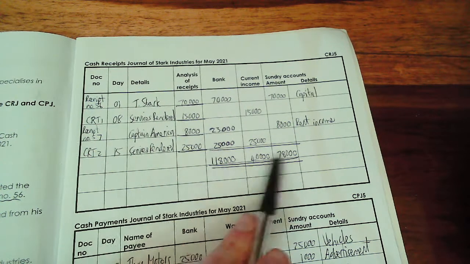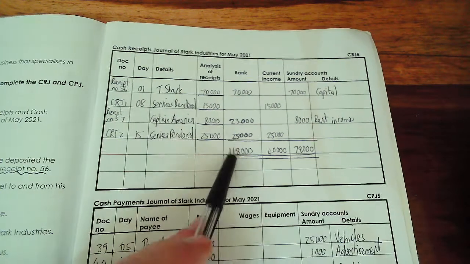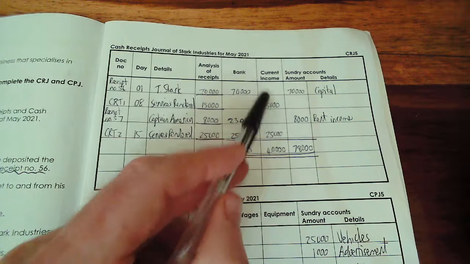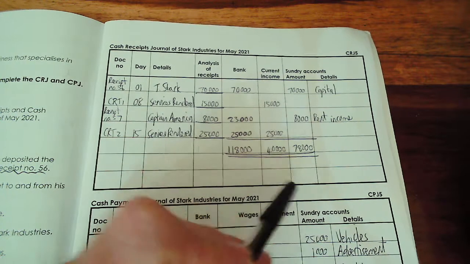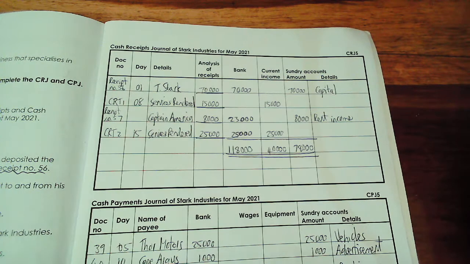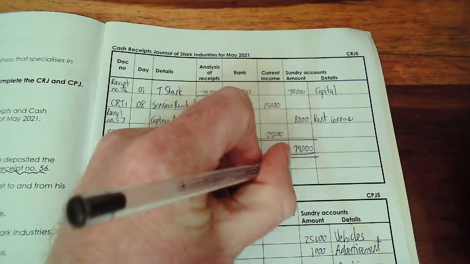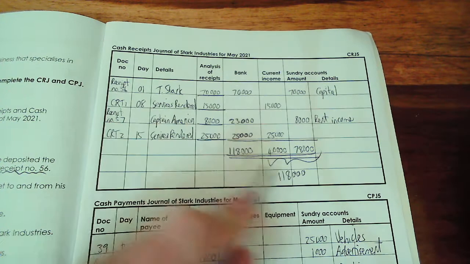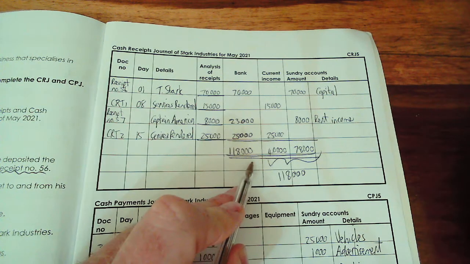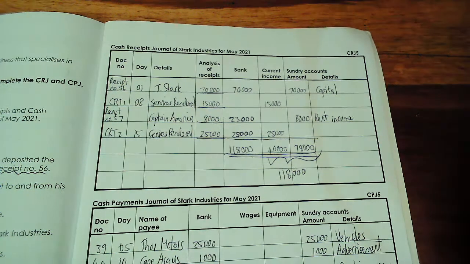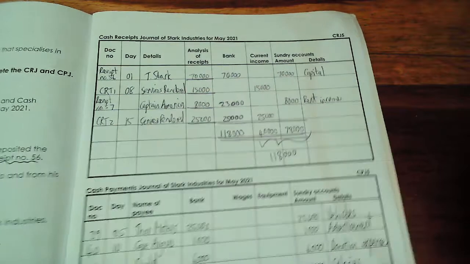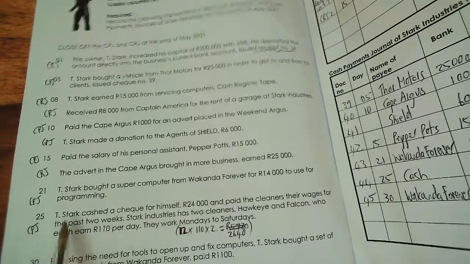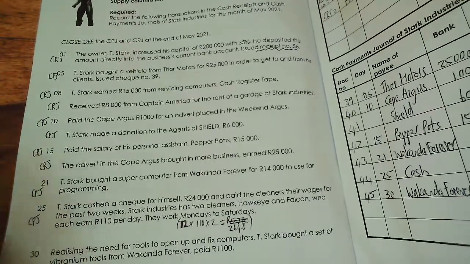So we draw the lines there, we add everything up, it's 118,000. We add these two up, it's 40,000, and that's 78,000 in the last column. If you add those two together, you will get 118,000, which is the same as 118,000 that went through the bank. Okay, so there's more transactions, so I'm going to look at them now, but that was the end of the CRJ. The rest are all CPJ transactions.